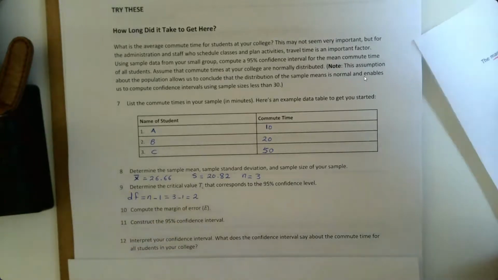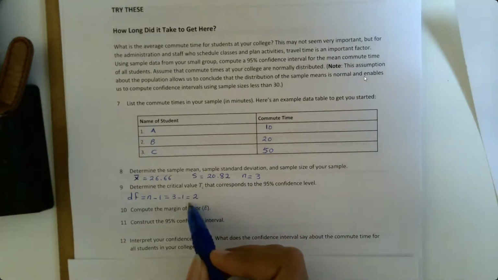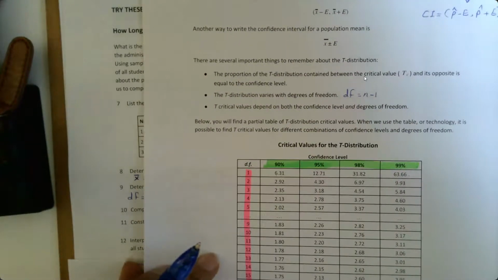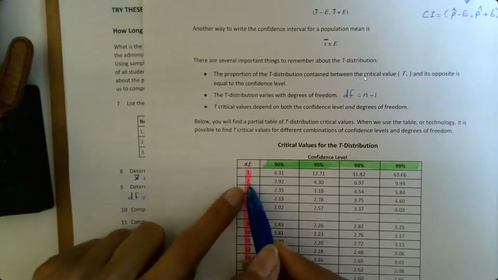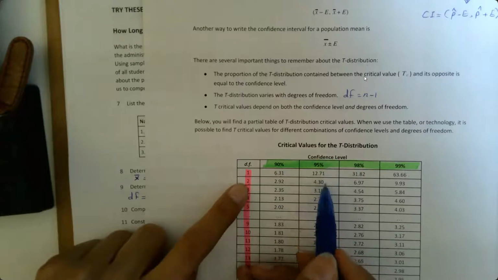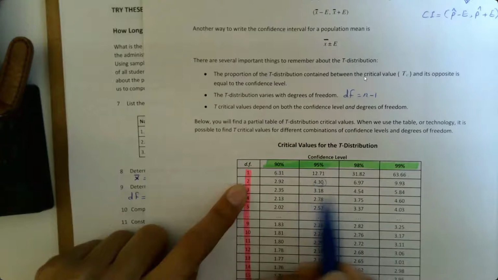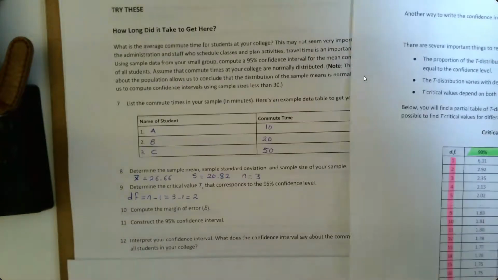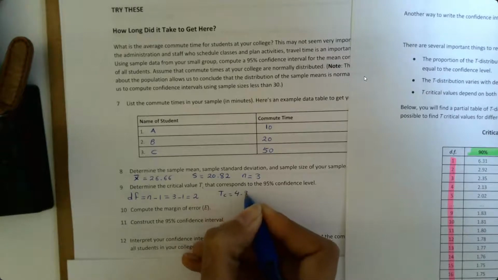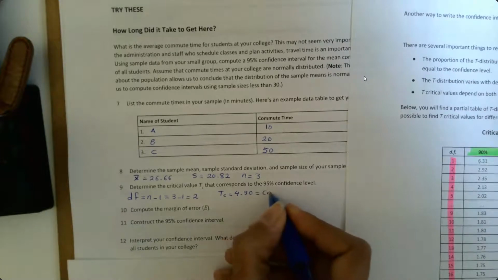Let us take a look at our table. Degrees of freedom is 2, and the confidence level is 95. As you can see, the critical value is 4.30. So T sub C is 4.30. We found the critical value.